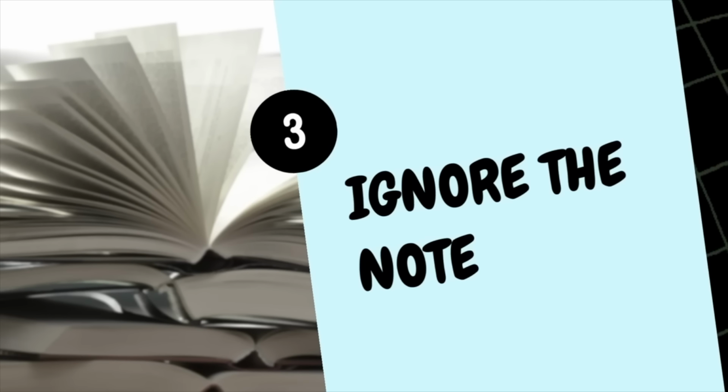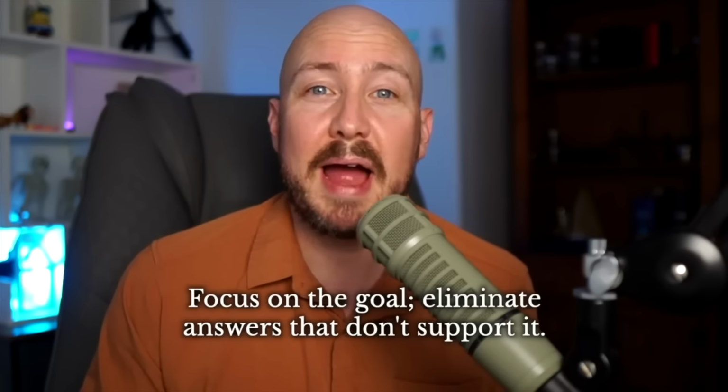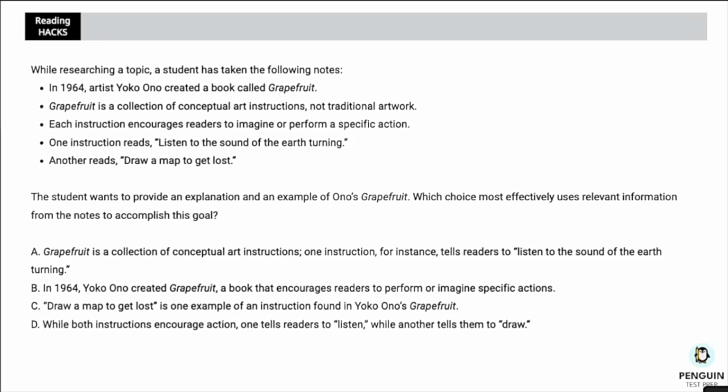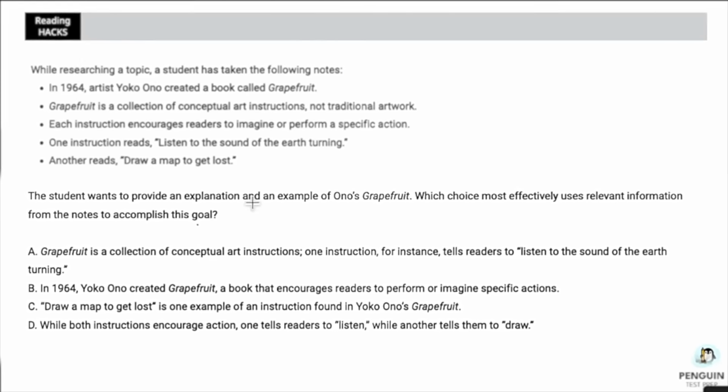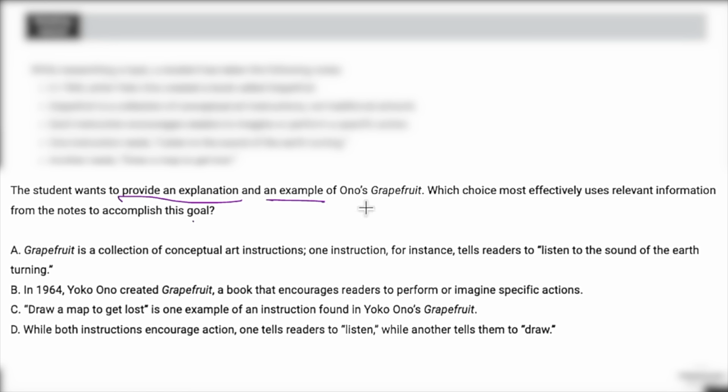And as long as we're ignoring stuff, let's also go ahead and ignore these notes. And I know technically this is categorized as a writing type question. I disagree with College Board on this though, because you're going to need to use reading comprehension to match the goal from the question stem to the answer choices. Right here, for example, we are going to ignore the notes and focus on the goal, which is to provide an explanation and an example of this thing, grapefruit.